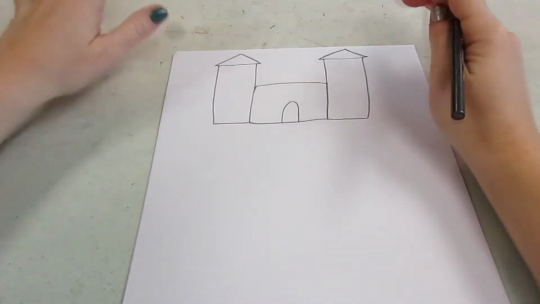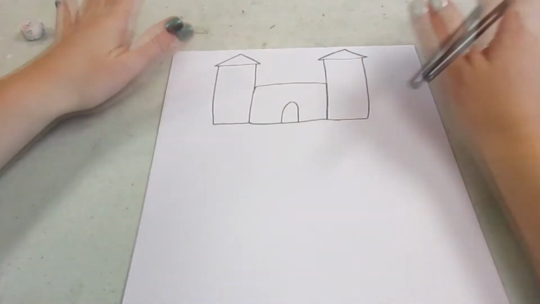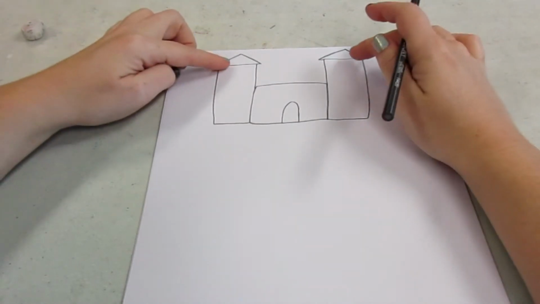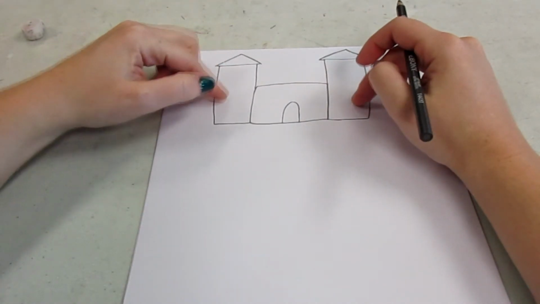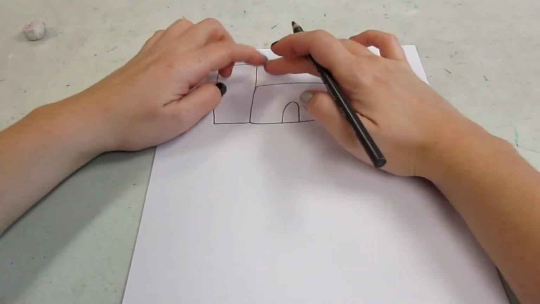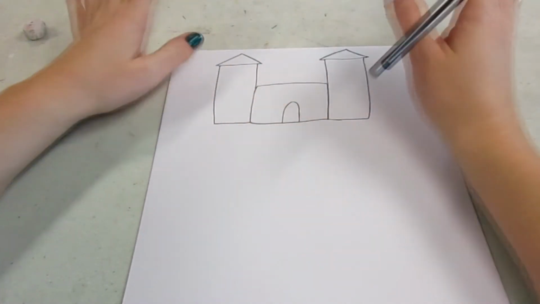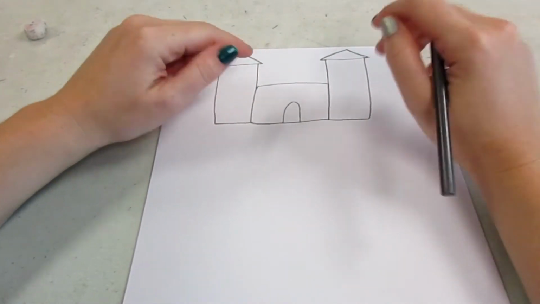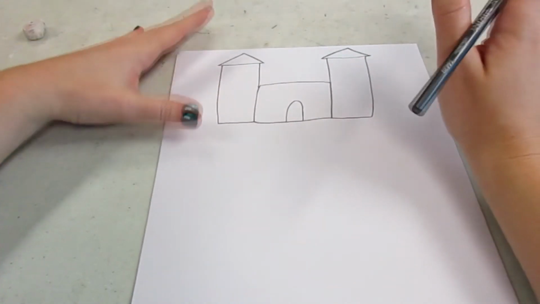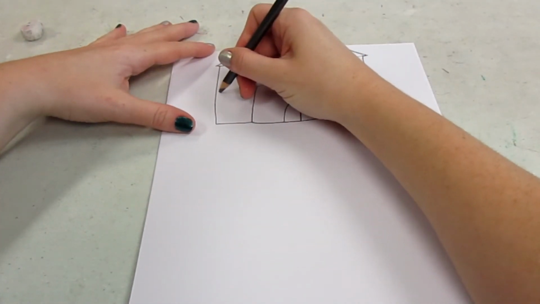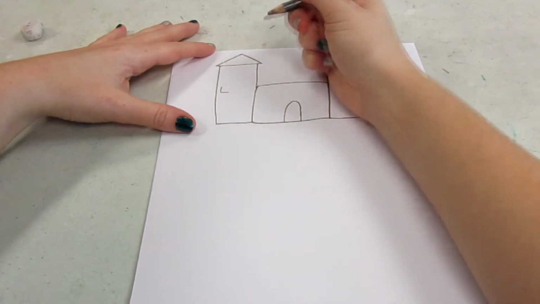And now we're going to have like squares all over the place for details. So I'm going to put squares like for windows on these towers and on this part of the building. And then I'm going to put some squares on top because there was like a design in castles that they would have these sort of square blocky parts on the top of their buildings sometimes. But you'll see. So let's go over to this one. Start putting some squares.